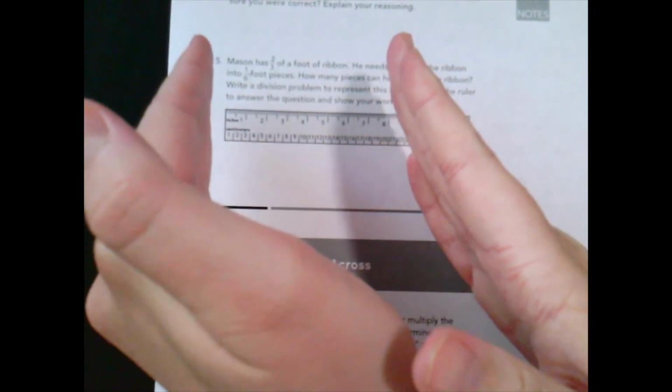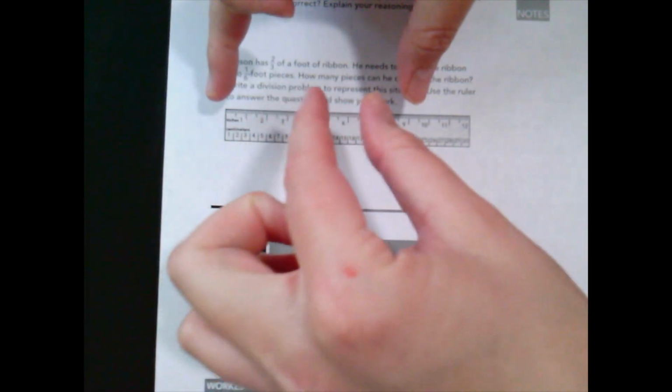Now the question says, how many pieces can he cut from the ribbon? So if we think about that, if he has a certain amount of ribbon, wherever it is, and he's going to cut it into 1/6 foot pieces, you're going to find the correct fraction with the denominator as a 12, but he's going to cut it into pieces. So how many 1/6 foot pieces are in 2/3? So make sure you do convert to your appropriate denominator so that the denominators are all alike.